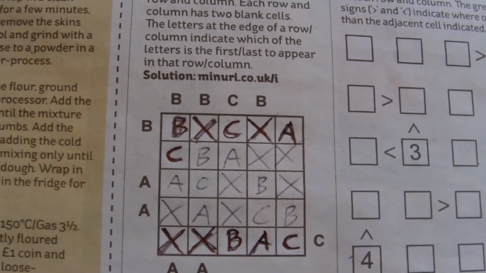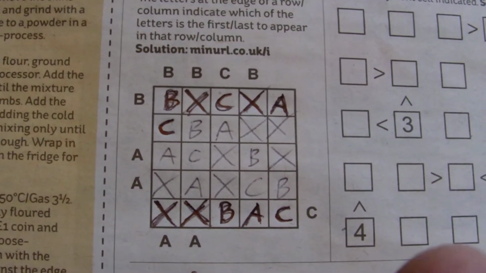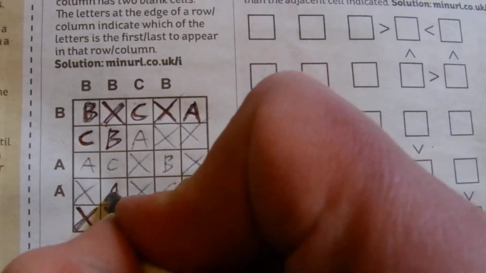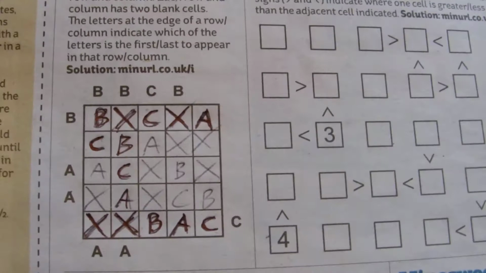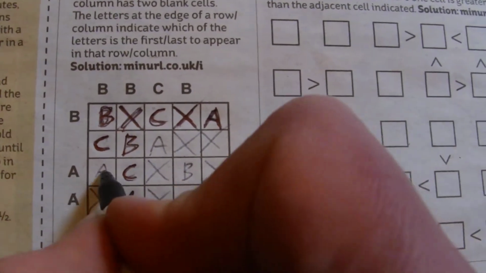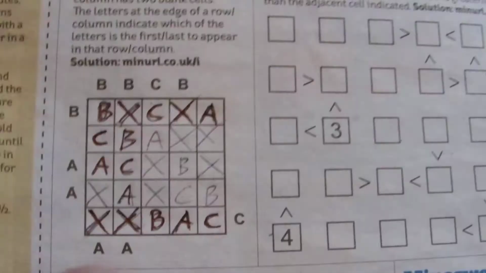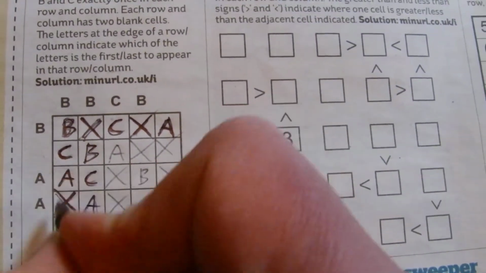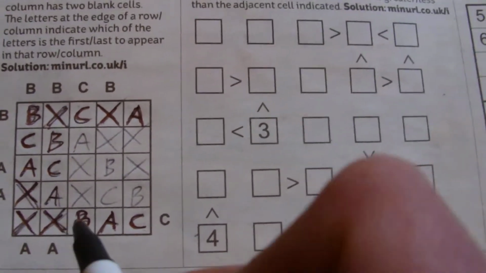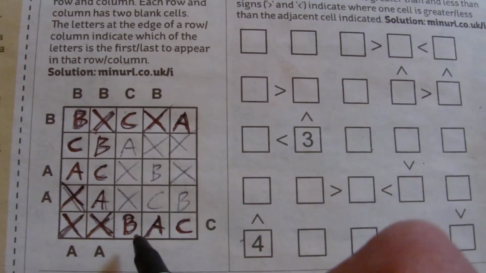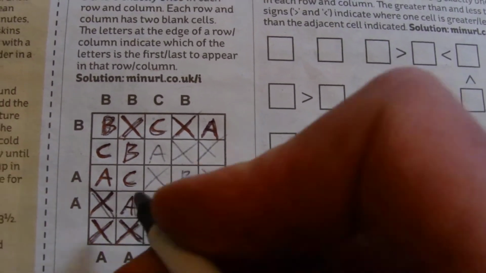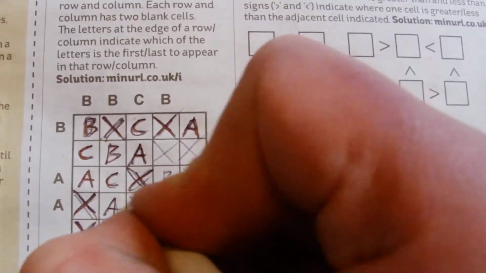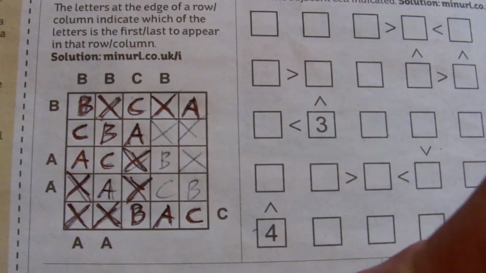That's two blanks, so the other three must be letters. A comes last and B comes first, so that was straight up. A is first in this row, so must come before the C. A is first in this row, so nothing can come before it. Also, three letters in that column, that must be blank. You've got the C and the B in this column, you need an A. You've already got A's in both those rows, so it can only go up there, and those are both blank.